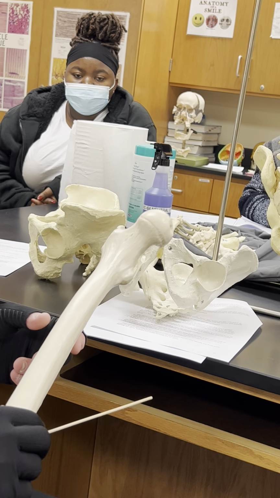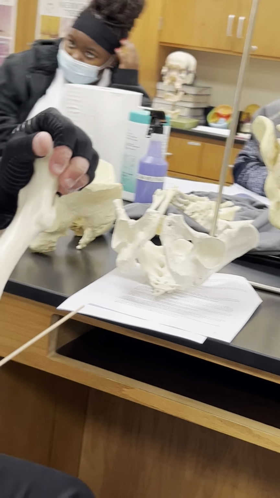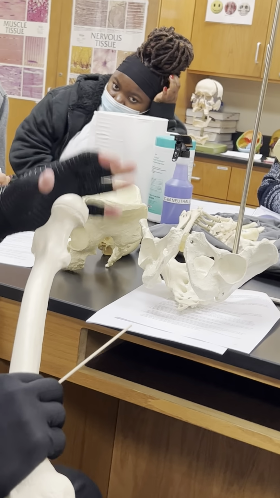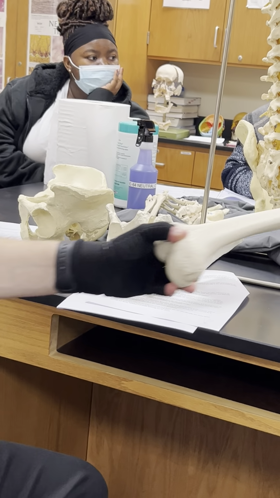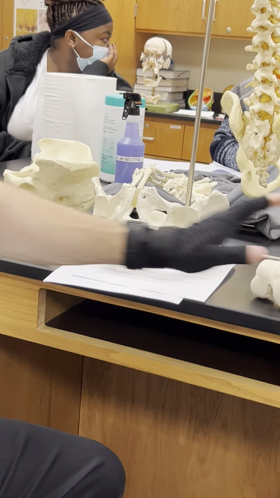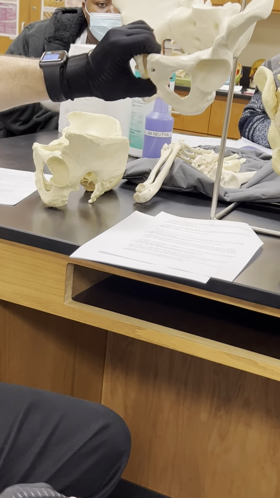Okay, but they're metal. Yeah, you've never seen a metal joint? We may have one here somewhere. I'll look. All right, any further question on this?